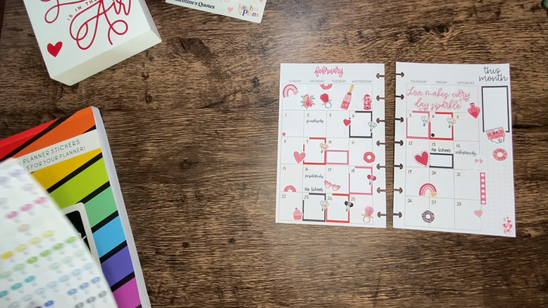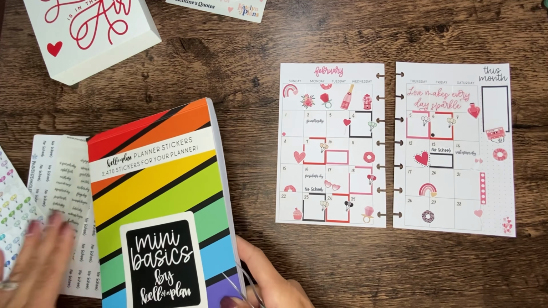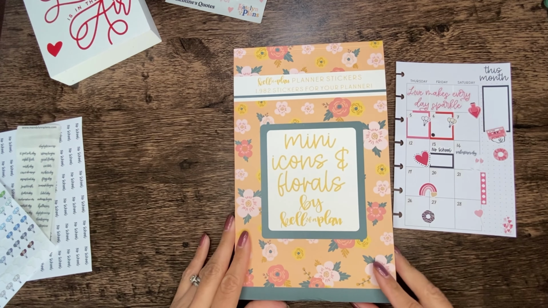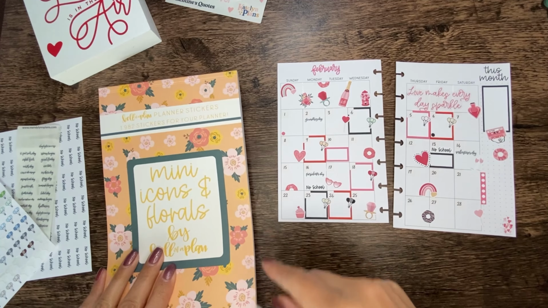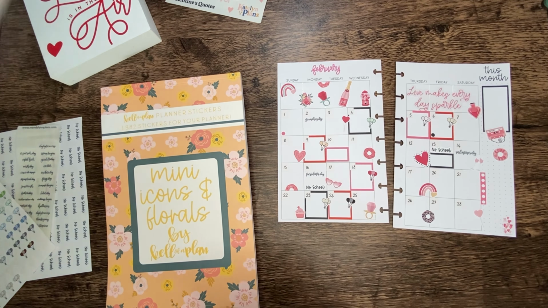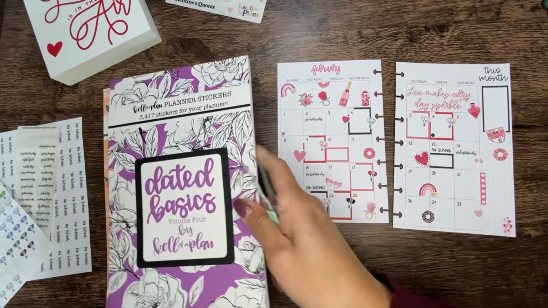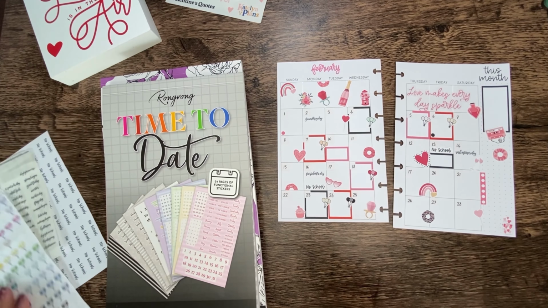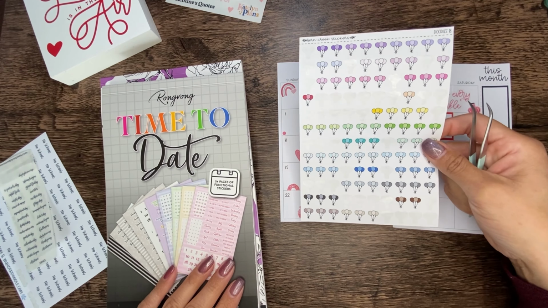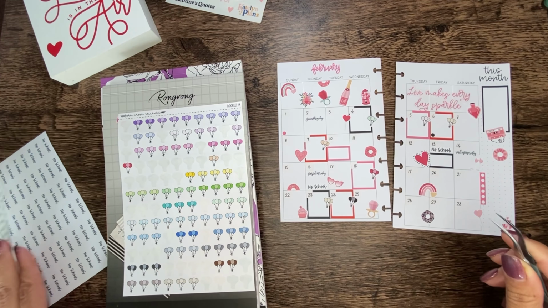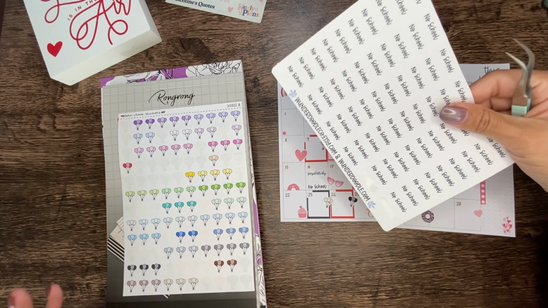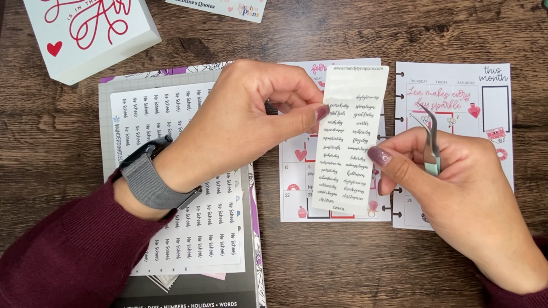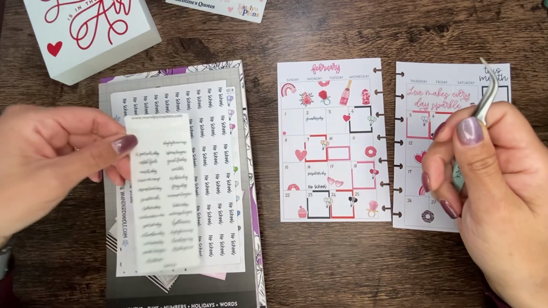Okay, so a little recap of everything that we used. We used Kell of a Plan Mini Basics. We used Kell of a Plan Mini Icons and Florals. For the dates, we used a combination of Kell of a Plan Dated Basics Volume 4 for the month of February and Time to Date by Wrong for the dates of the month. We used some Fern Creek stickers for the balloons for the birthdays. We used wonderdoodle.com from Etsy and their own website for the No School. And holidays were courtesy of Mandy Lynn Plans.